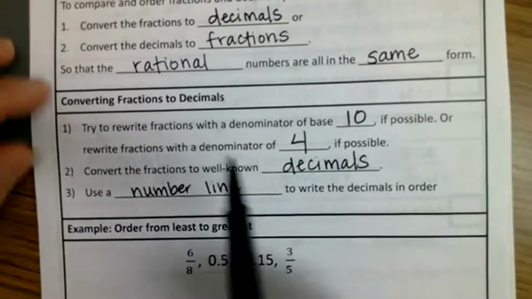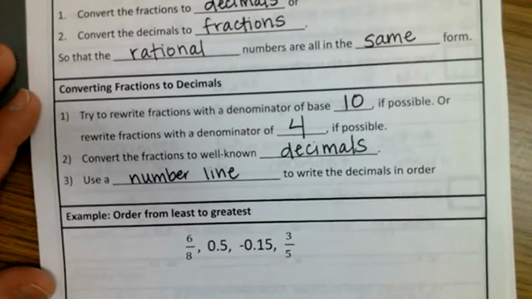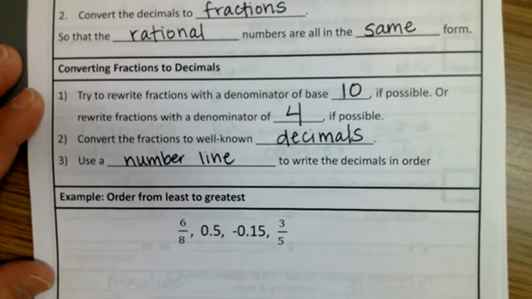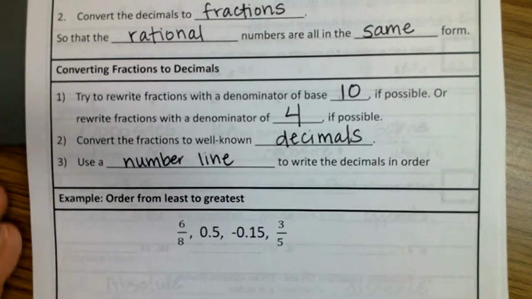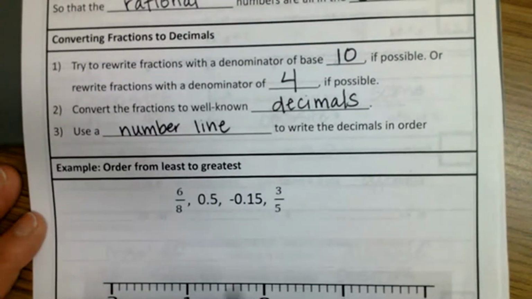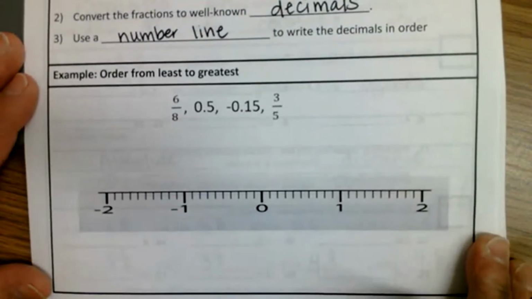Sometimes when we write the steps like this, you just start filling in the spaces because you don't really understand what it means. So let's actually do these steps down here in the problem. Here's the problem that we had in the slide.